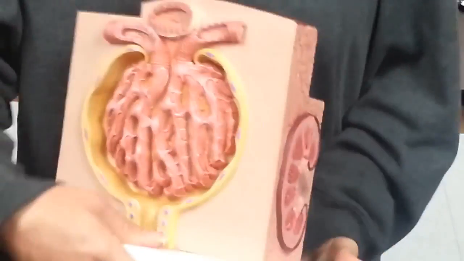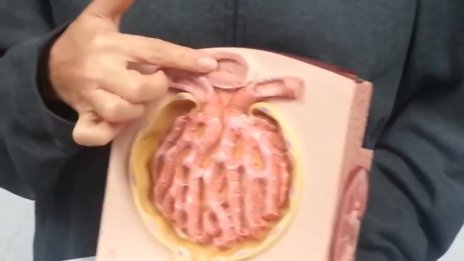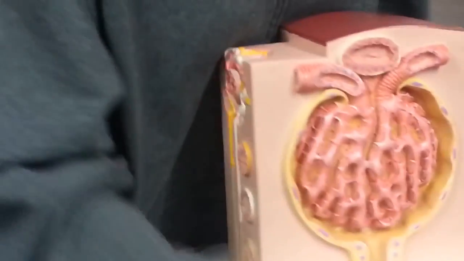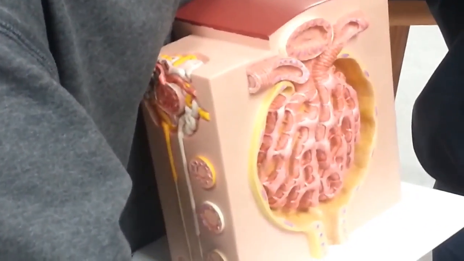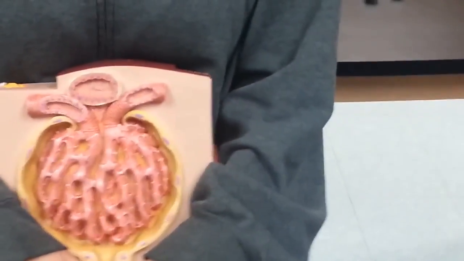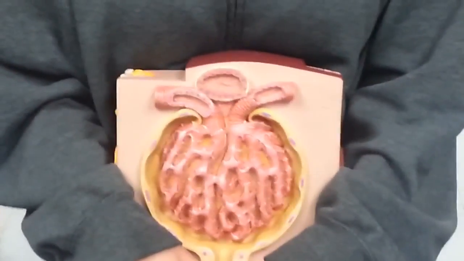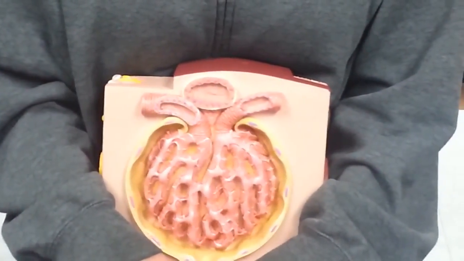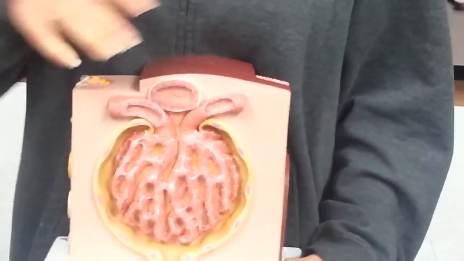And then the juxtamedullary nephron. Which one? Just cross it over. You don't want to do that? No. Different nephrons depend on the location, in the cortex or medulla. That's not a big deal. It's still a nephron, so don't worry about it. All right, that's it.